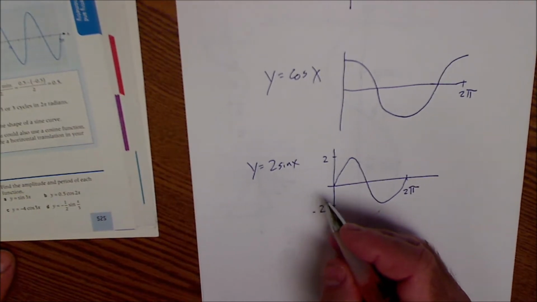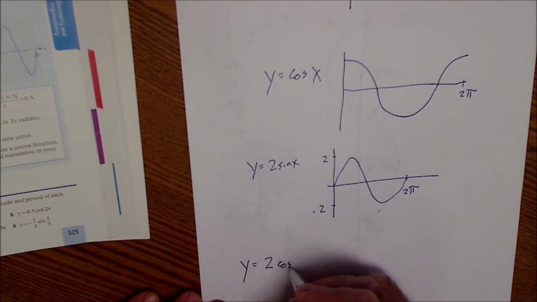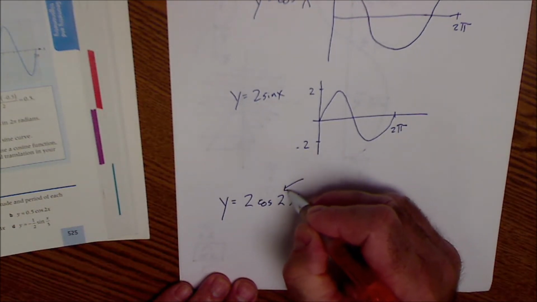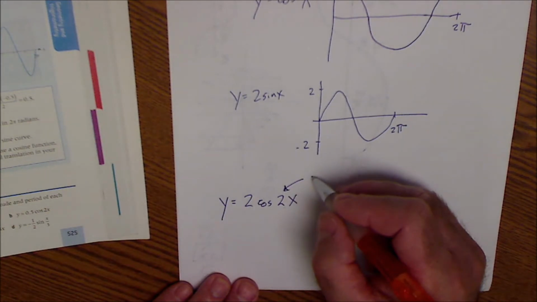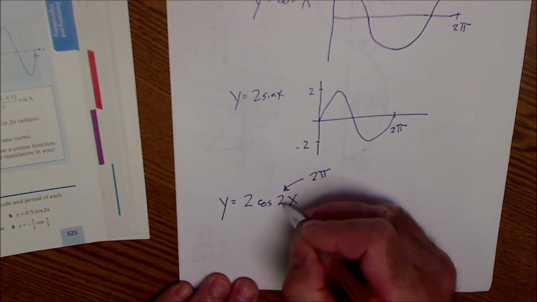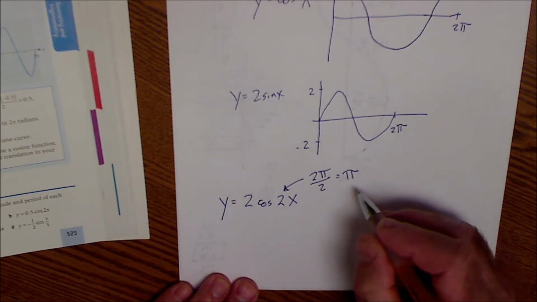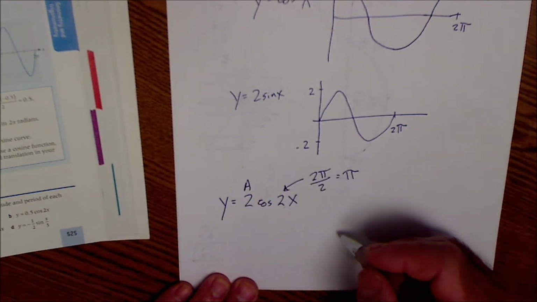Number C here, y equals 2 cosine of 2x. This value right here isn't your period, but it gives you your period. If you use 2 pi divided by the value in front of x, that gives you the period. So it's equal to pi. This right here is your amplitude.